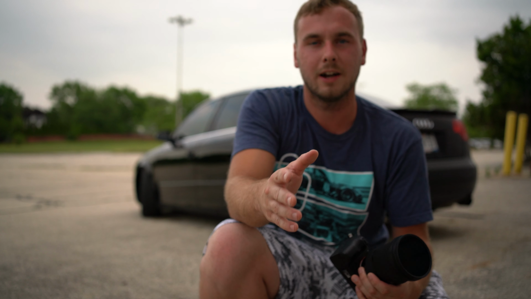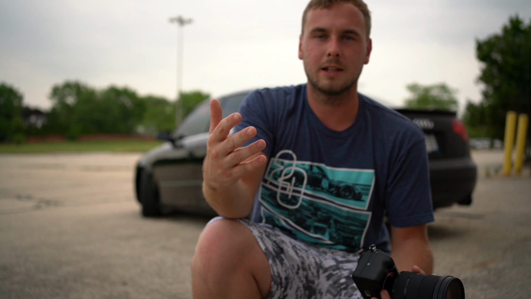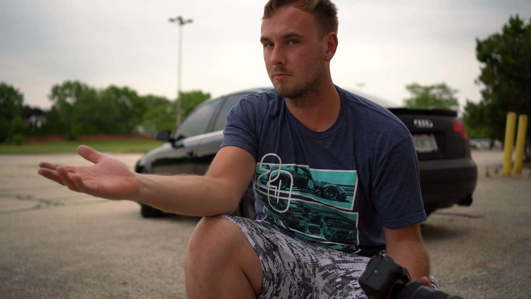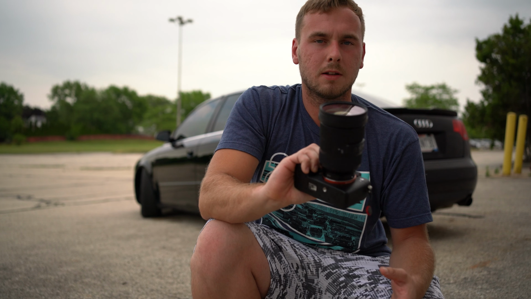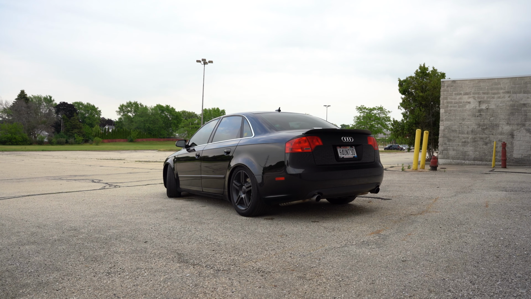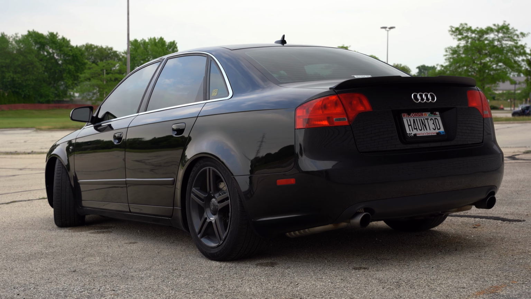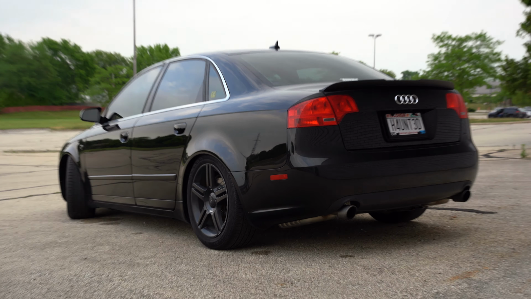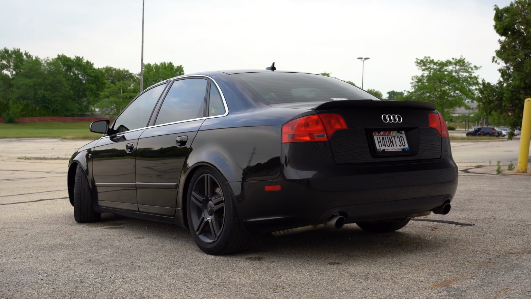So anyways, you're in the ND right now. You can see I'm at a 2.8 still. Hopefully it looked good. I got it exposed pretty good, I thought. So now I'll show you what the CPL looks like. Alright, so right now it kind of just looks like a standard shot. Now what happens when you actually start twisting the filter?